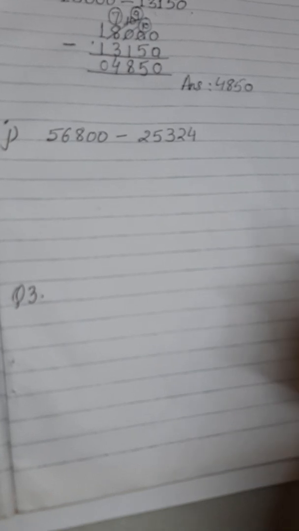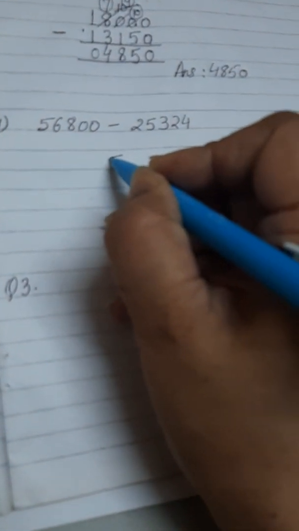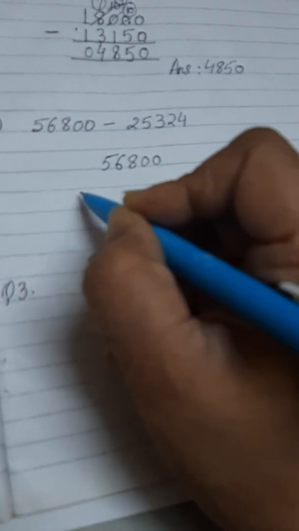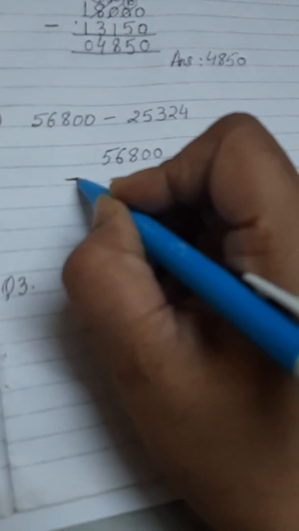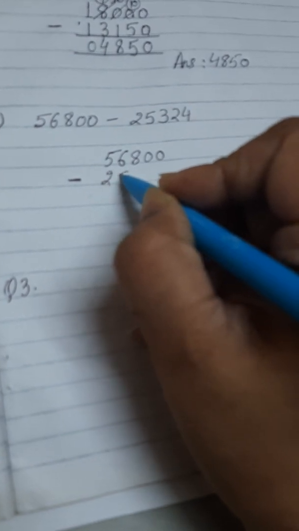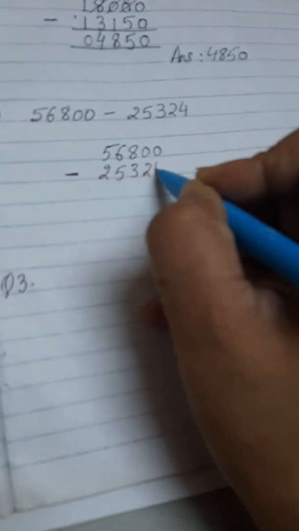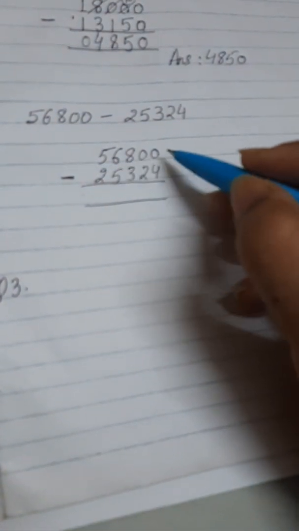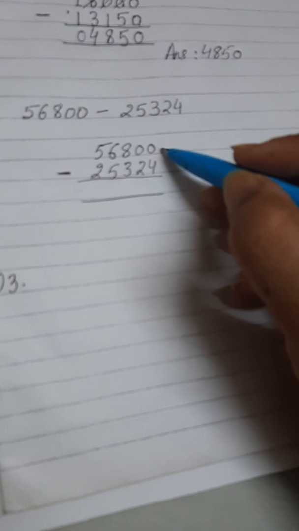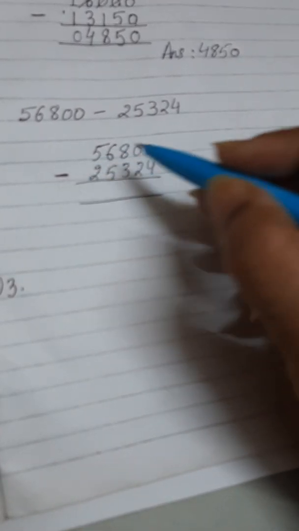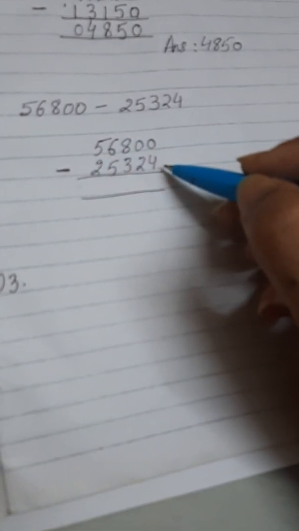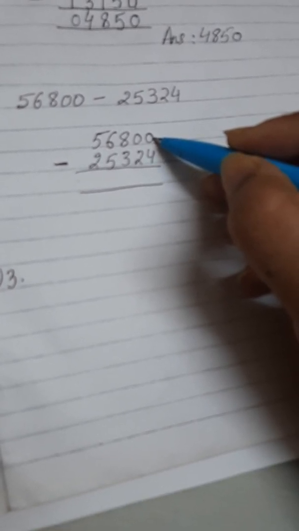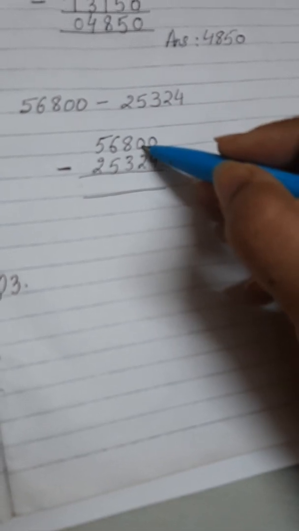Now the next question, question J. It is 56,800 minus 25,324. 56,800 is our minuend, and from our minuend we are going to subtract our subtrahend. Now we don't have any ones over here in our minuend, so we will need to borrow from the tens place. Have a look.